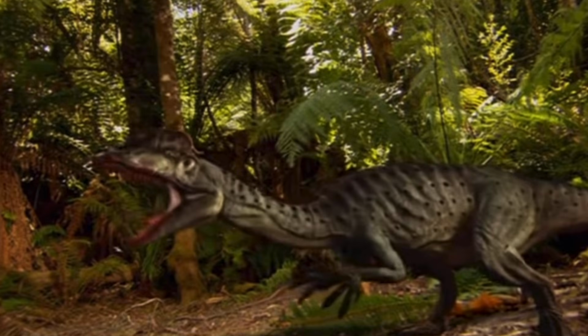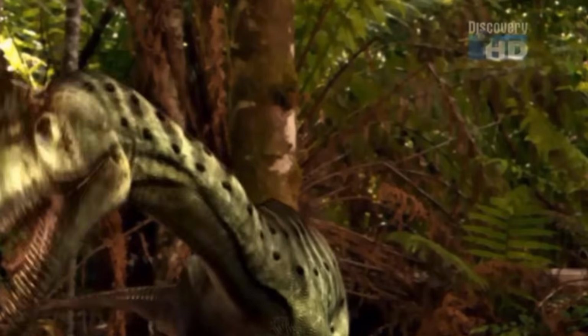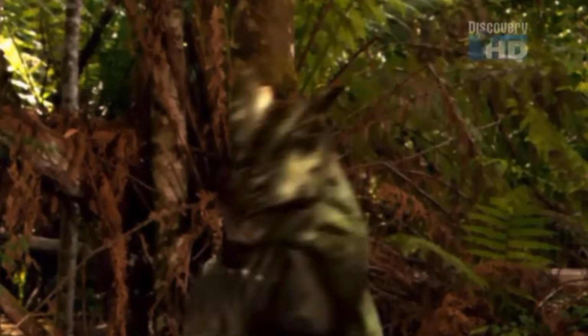The sounds are also something that stand out to me. They're very metallic and kind of mammalian in screeching. They're basically roars. Roars, as I've mentioned before, dinosaurs couldn't roar.